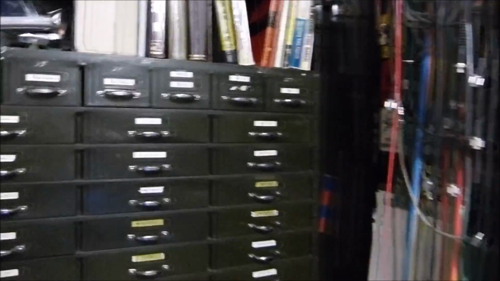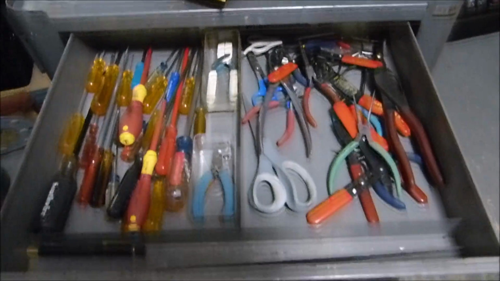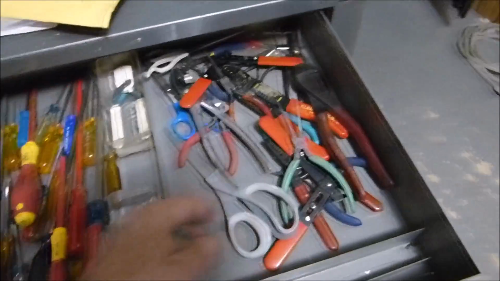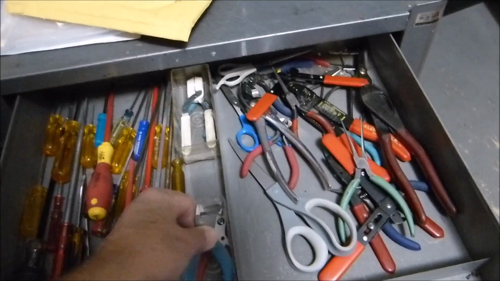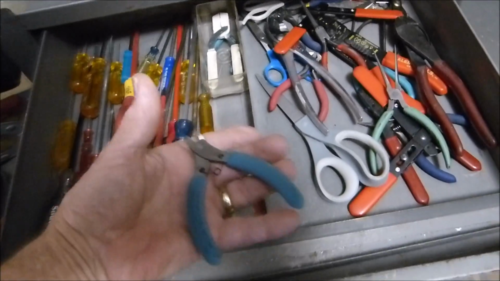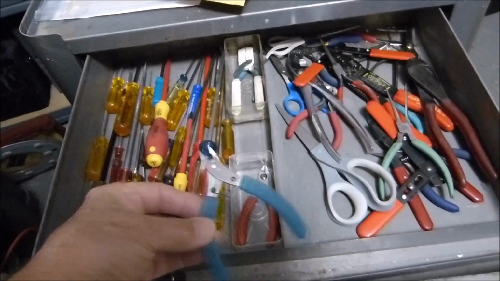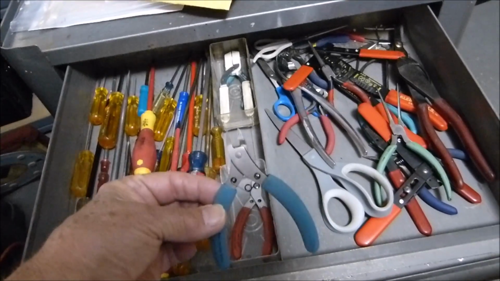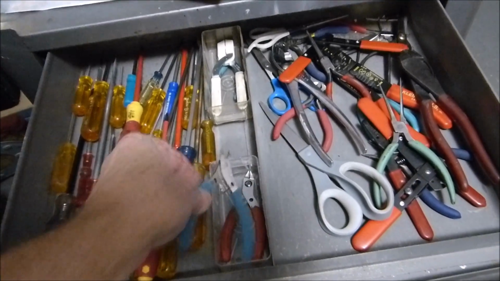Something that I'm into all the time, my little roll around pull out drawer here with all my tools in it. I love these really sharp little tools right here. I don't let anybody into my shop unless I'm here, because I don't want them to grab this thing up and try to cut a nail with it.